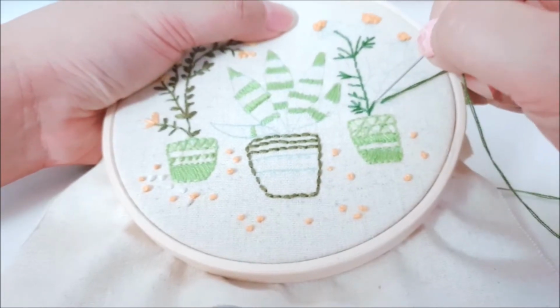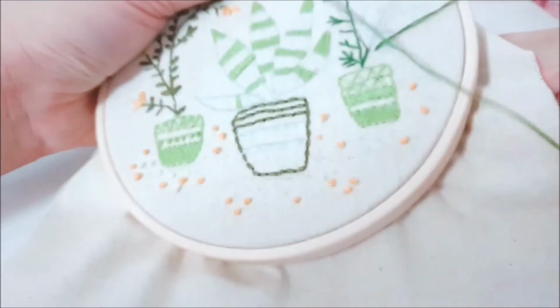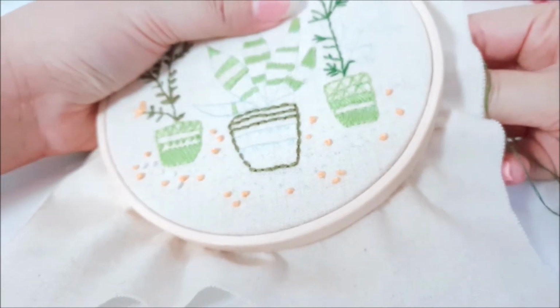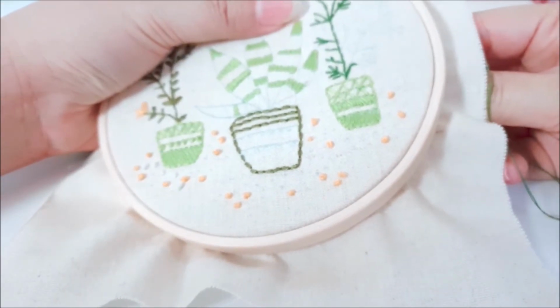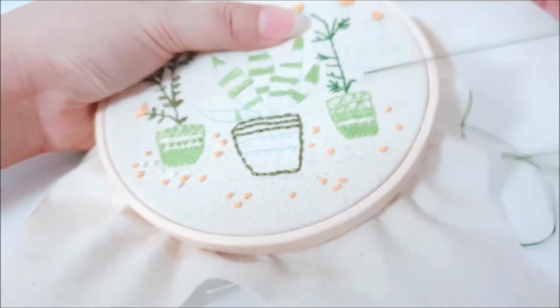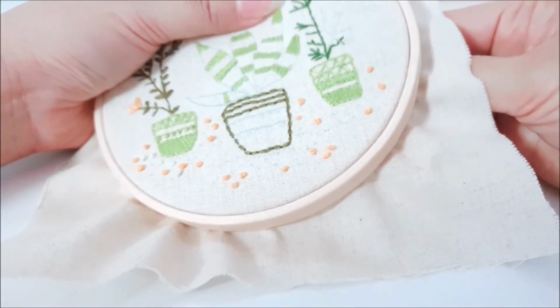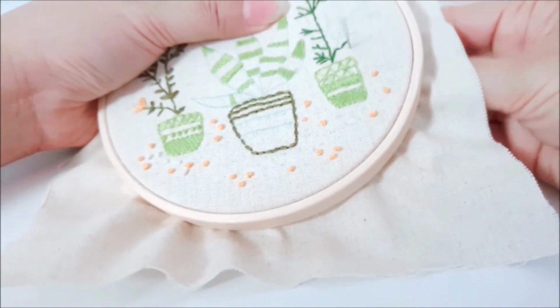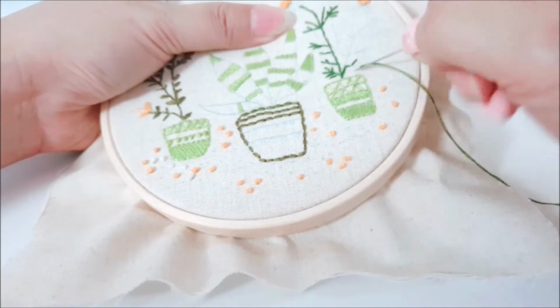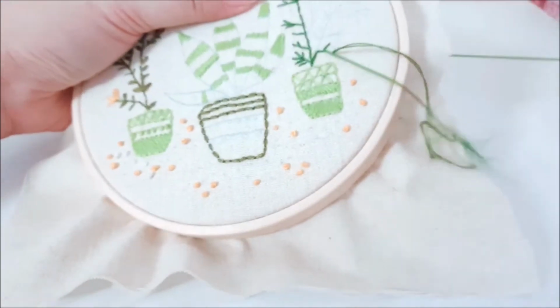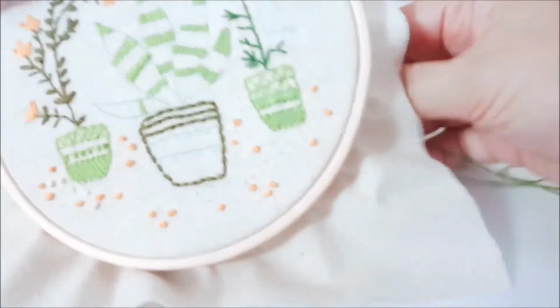Straight stitch is a stitch where you don't have much rules about it. Just go from one point to another point, just like little branches like this. Right, there is no specific directions or right or wrong, so you just go along the lines.